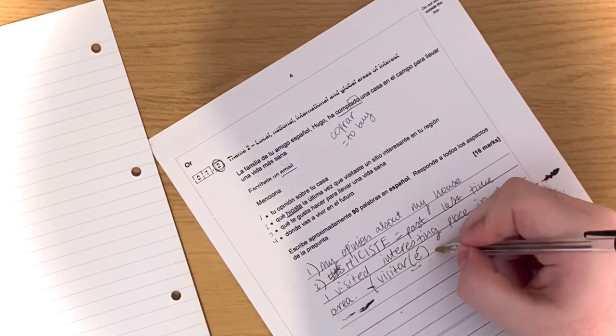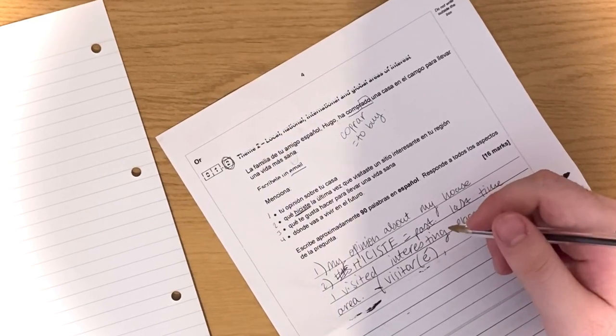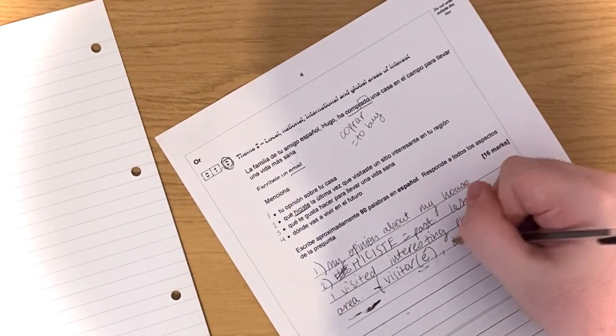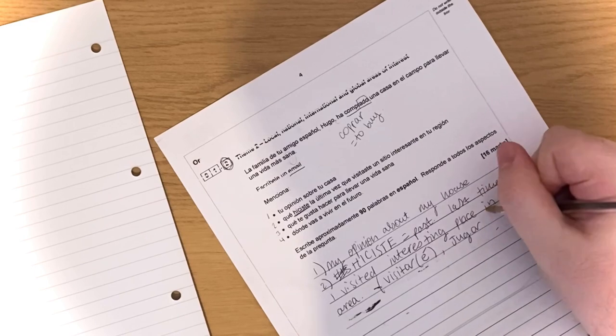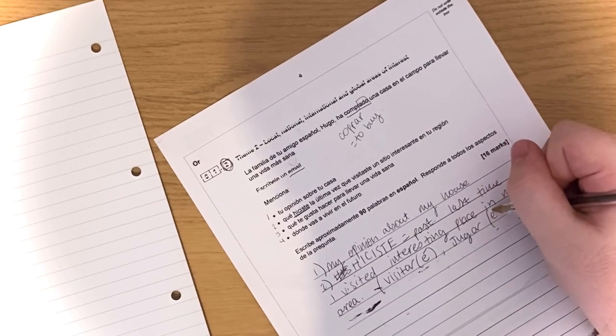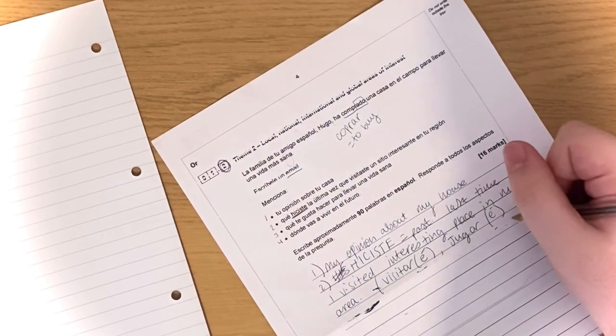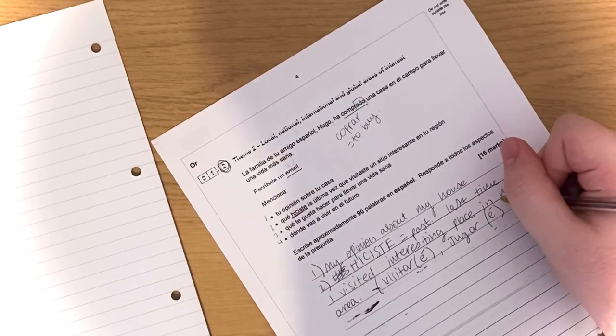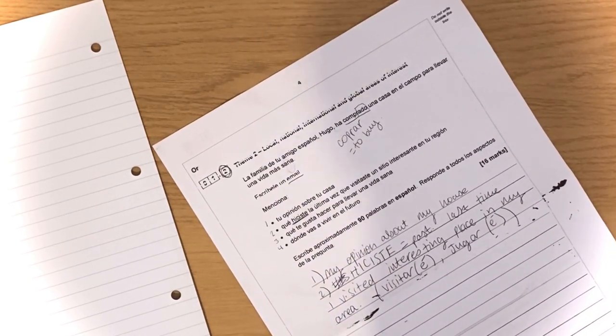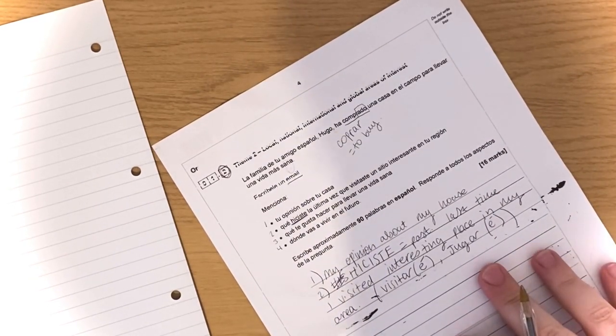I'm going to say things like, what else could I say? Jugar. Again, adding an e on the end, e with an accent. And we'll leave it at that for now. I'm sure things will come to my mind as we get on with the actual writing part.